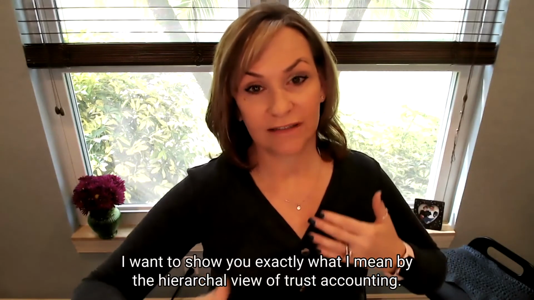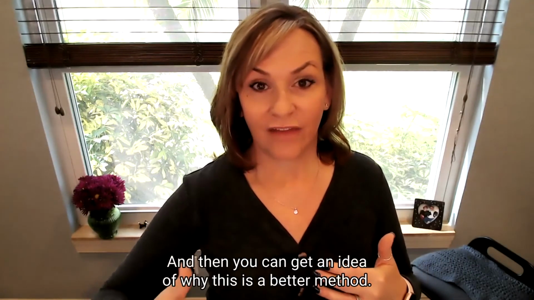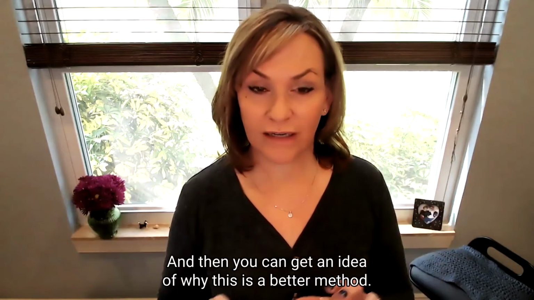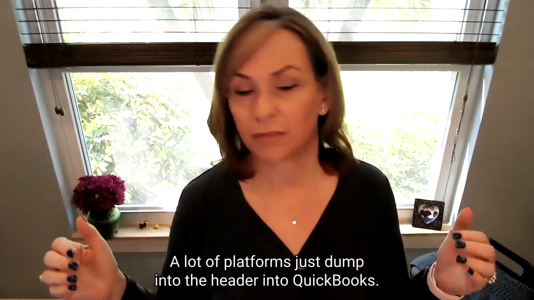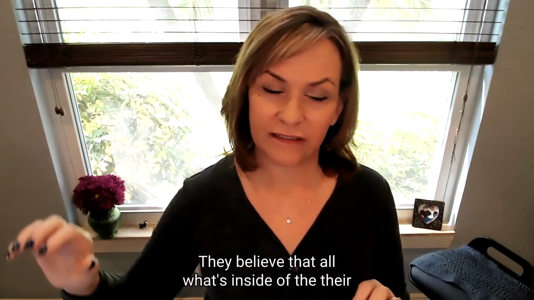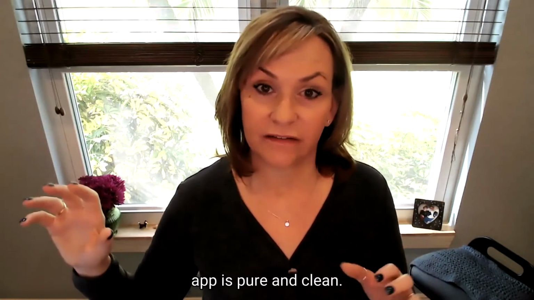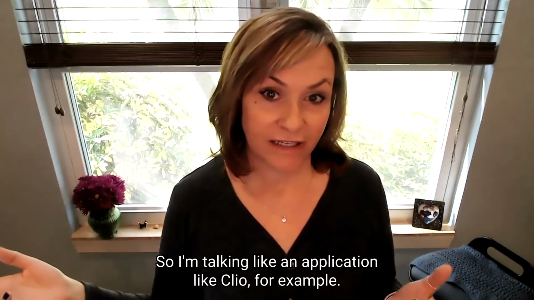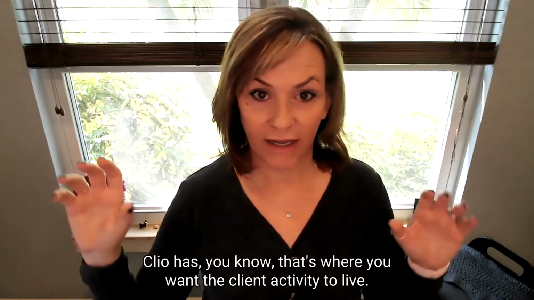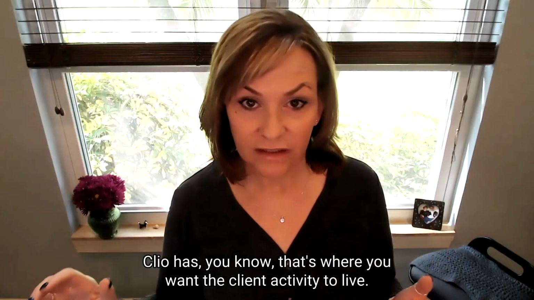I'm going to show you exactly what I mean by the hierarchical view of trust accounting, and then you can get an idea of why this is a better method. A lot of the platforms just dump into the header in QuickBooks. So QuickBooks is kind of like an after effect. They believe that all what's inside of their app is pure and clean. So I'm talking about an application like Clio, for example. Clio is where you want the client activity to live.